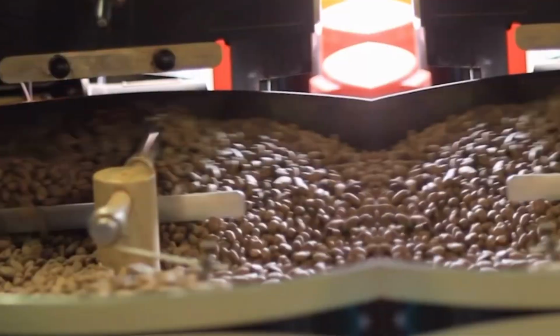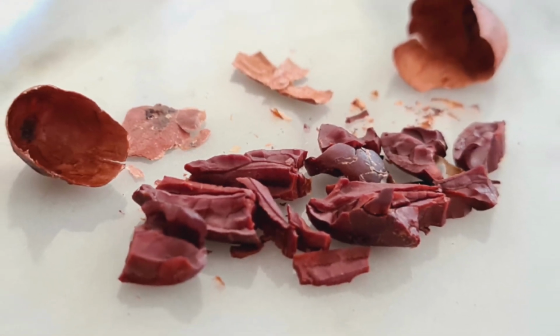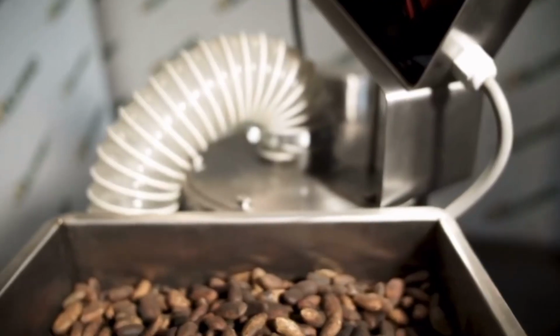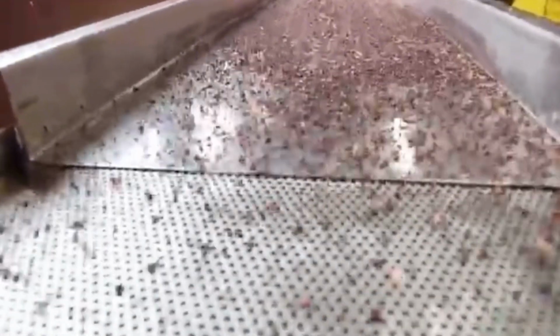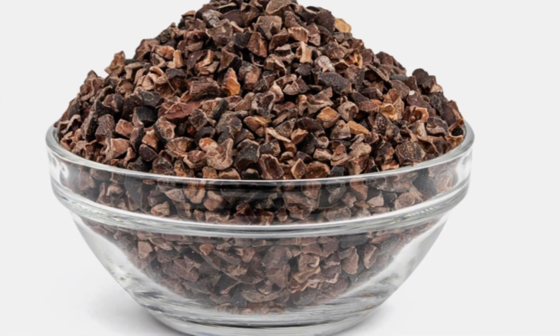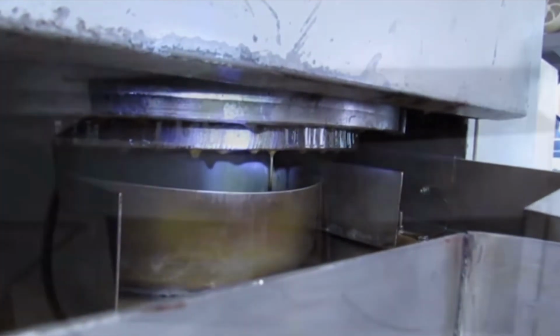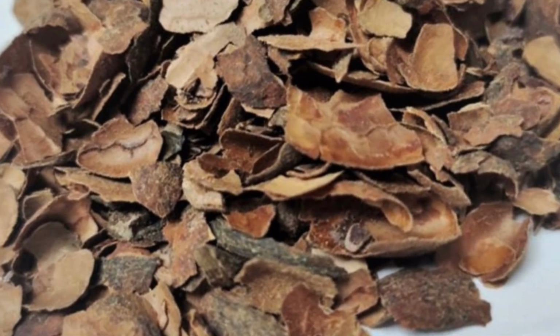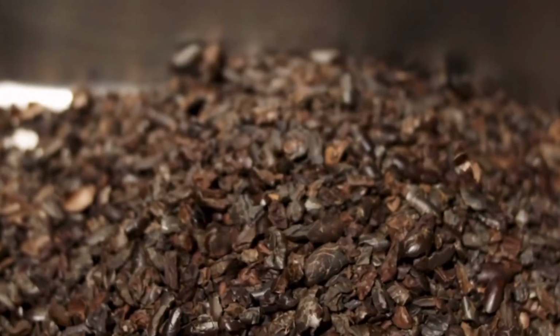This means they need to be cracked open to remove the outer husk or shell, leaving only the inner nibs. Traditionally, winnowing was done manually, but today, machines are used to crack and separate the husk from the nibs with vibrational plates and air to blow away the husk. The nibs are the edible part of the cacao bean and contain cocoa solids and cocoa butter, the fundamental components of chocolate. With the husk removed, the cacao nibs are ground into a thick paste known as chocolate liquor.